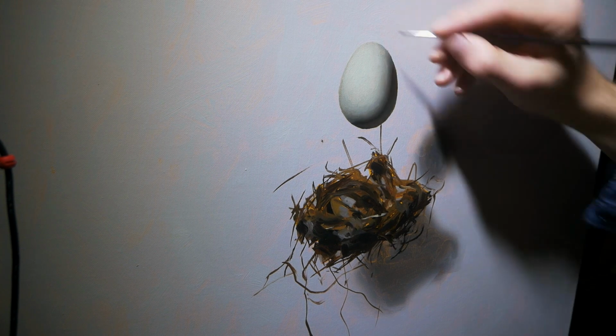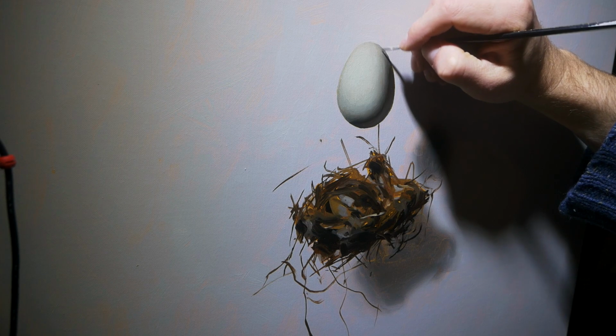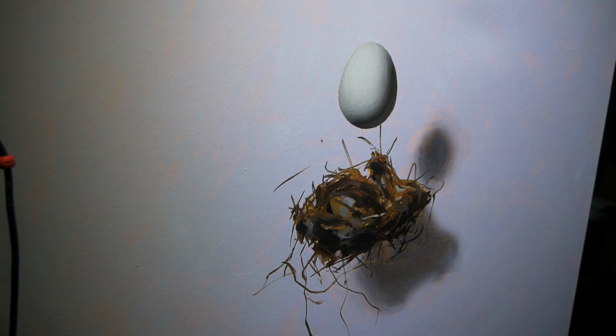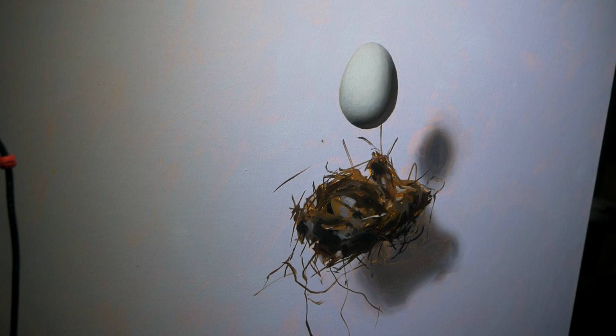Just about there. I'd always have the opportunity, if I wanted to, to do another pass, and I'm trying to avoid it with this one, so I want it to be at the level of finish that I'm going for ultimately.